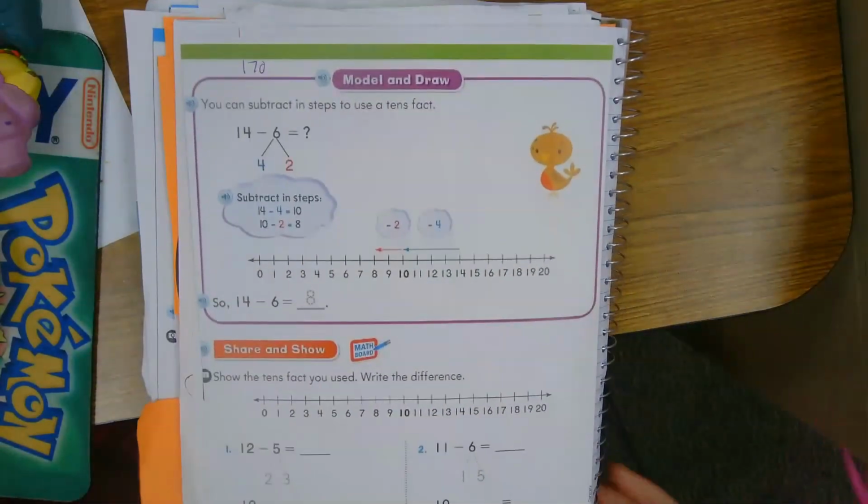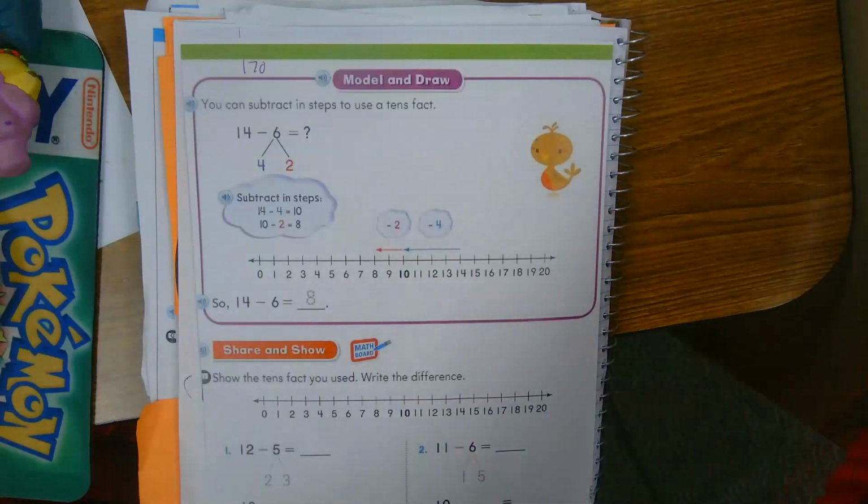So sometimes if we have a number above 10, we can subtract it into a tens fact in order to figure out how much is left. So this is a good time where if you want to use your dots, just like we did before, you are more than welcome to.